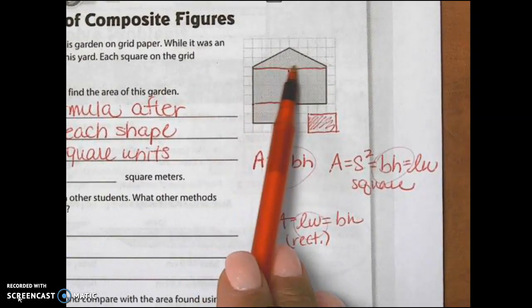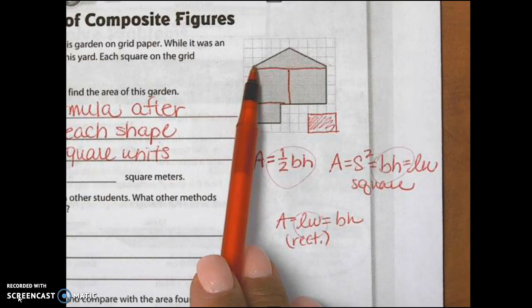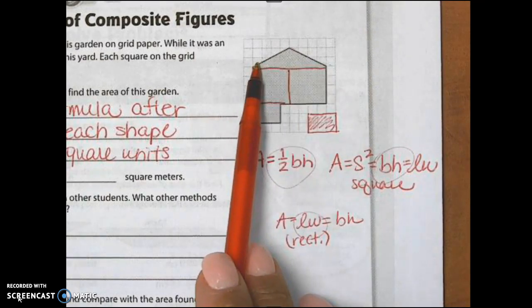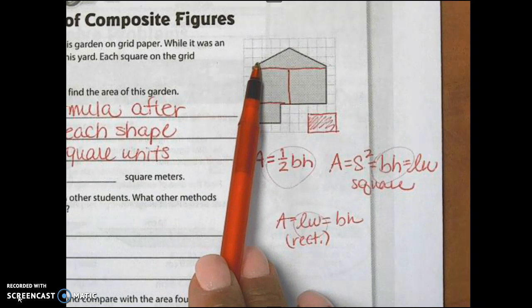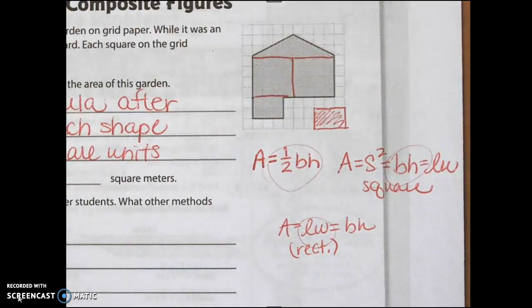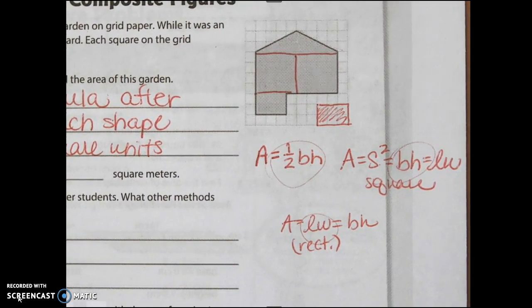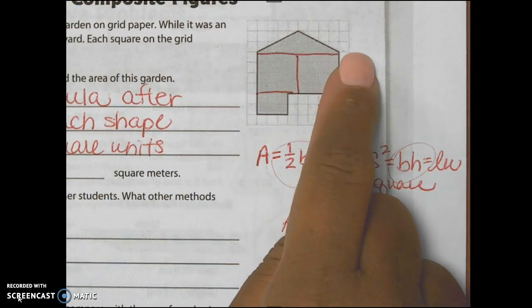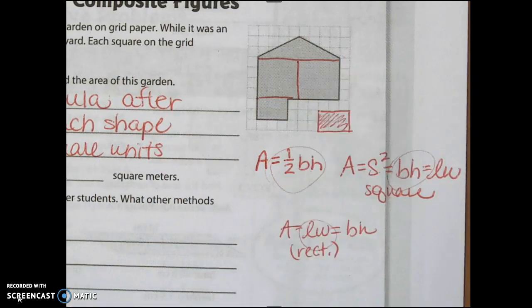How many units make up the base of my triangle? How long is this side right here? Count the squares. I'm hearing several answers. Raise your hand if you think it's 6. How long is that triangle's bottom? 6. 8. Preston? 8. Braxton? It's 8. Jaden? 8. I hear a lot of 8s and I agree.